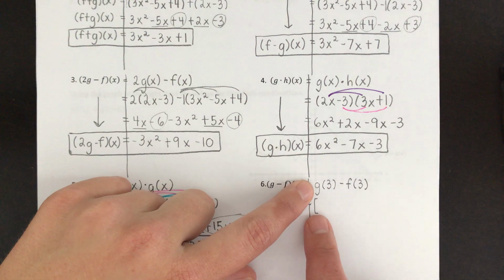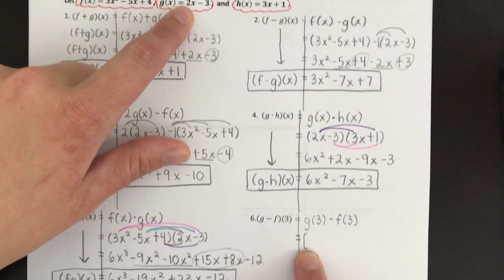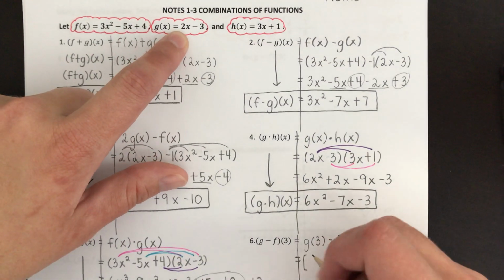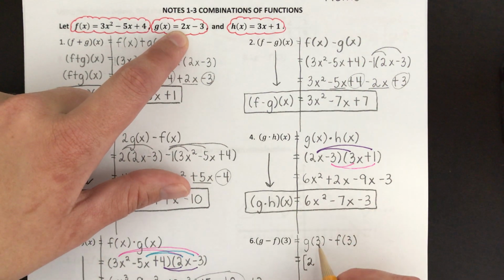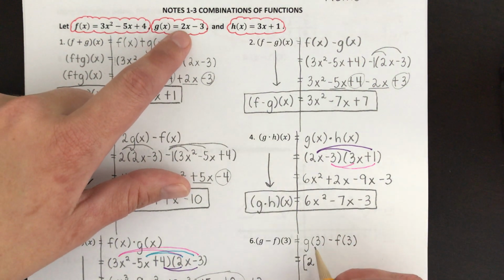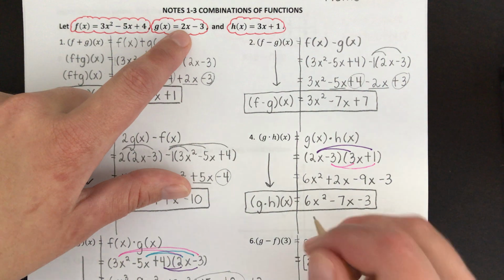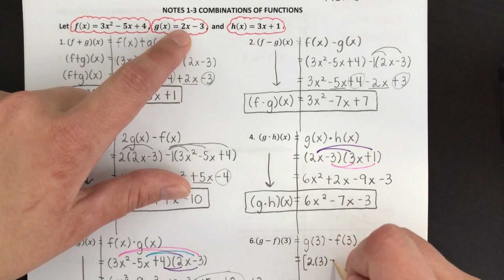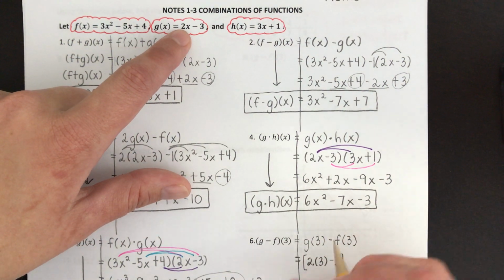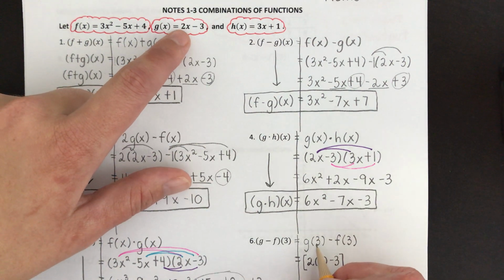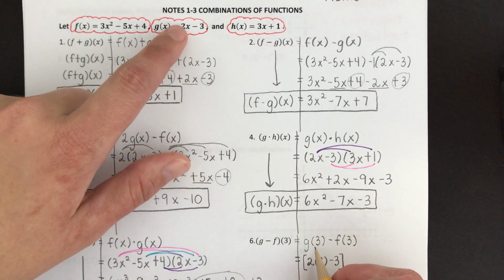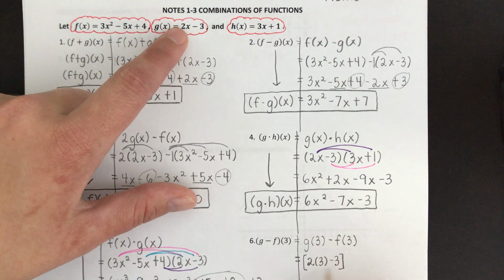So here's what I mean. I've got a bracket for G. So G is this guy right here, 2x minus 3. But again, my input is 3. So instead of writing 2x minus 3, I'm going to write 2 times 3 minus 3 because my input is 3. I'm plugging in 3 into x. Into the function of f. So there's the function g, but in g I plugged in 3 where I saw x.